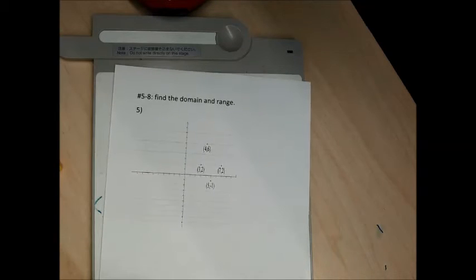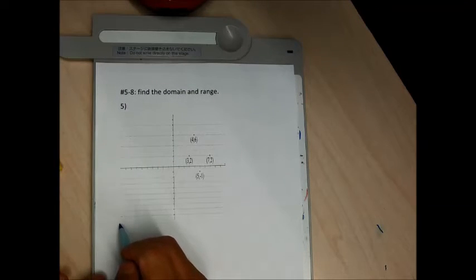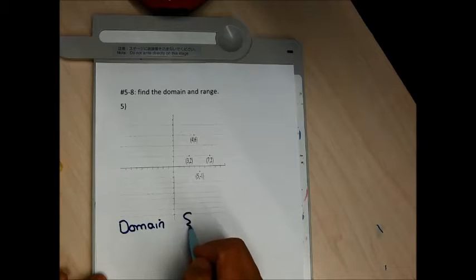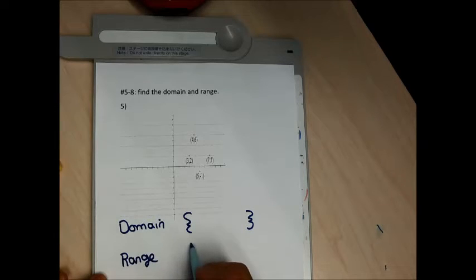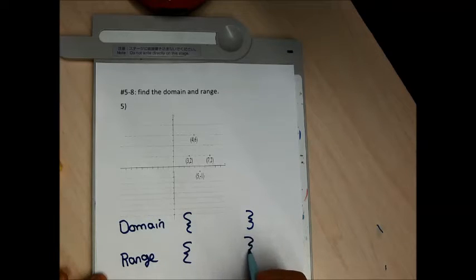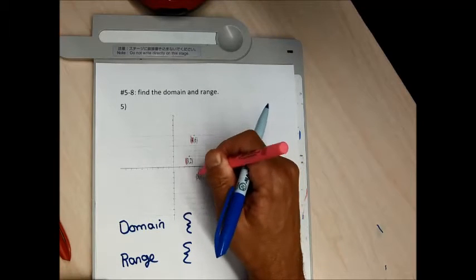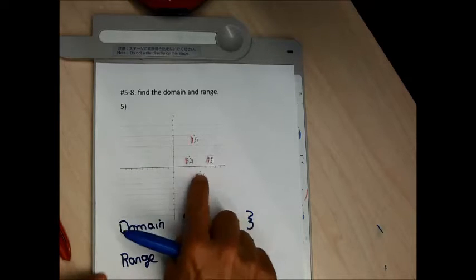Problems 5, 6, 7, and 8 give me graphs, and they want me to find the domain and the range. If the graph is a series of scattered points that aren't connected, then the domain and the range are written inside set braces. When the points are connected, you have to write the domain and range in interval notation. But in problem 5, I have 4 distinct points. The domain is going to be the x-coordinates of the points, which are 3, 4, 5, and 7.